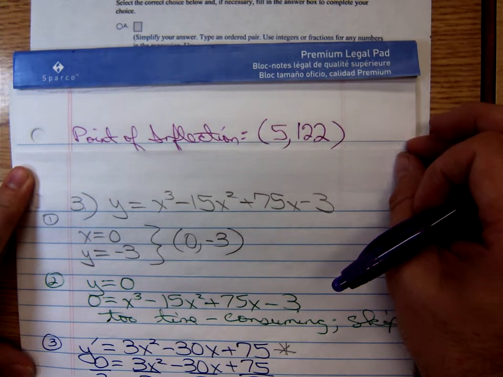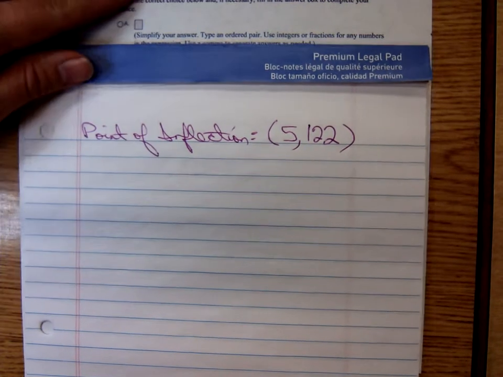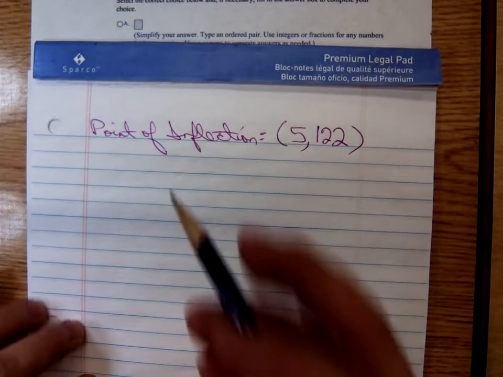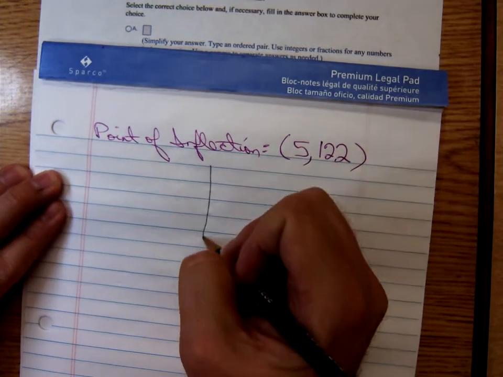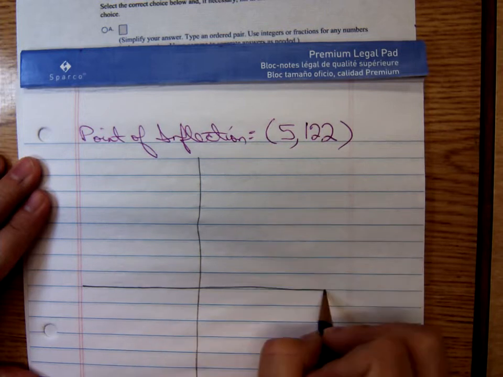And now we're ready to draw our graph. Let's see. I had some graph paper in my office, but I didn't bring it, so I was too busy getting all my color pens together.